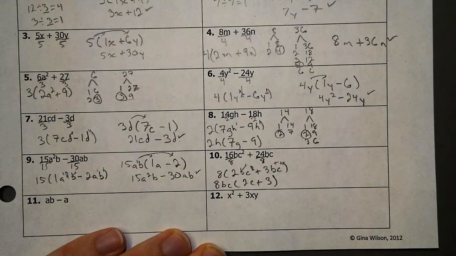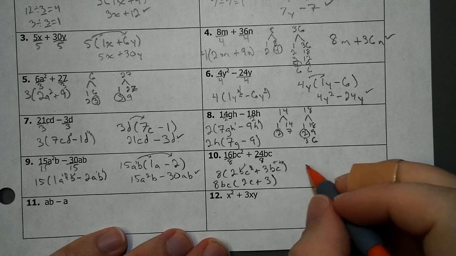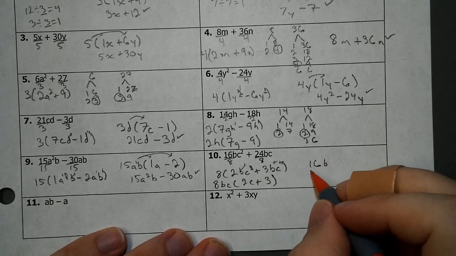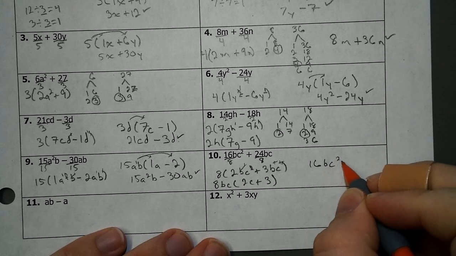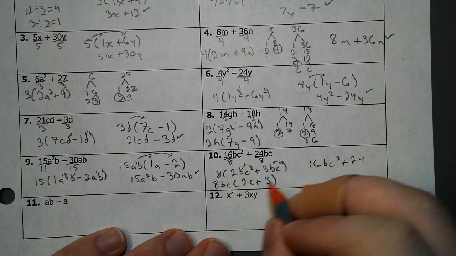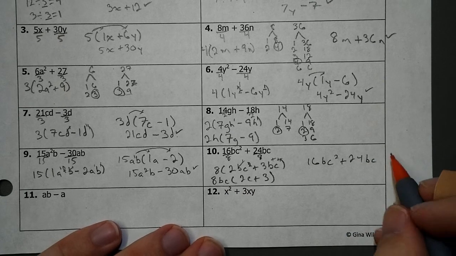We can always check by distributing. 8 times 2 is 16. B, there's 2 C's, C squared. 8 times 3 is 24 BC. Cool. We just checked our answer.